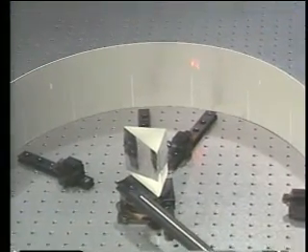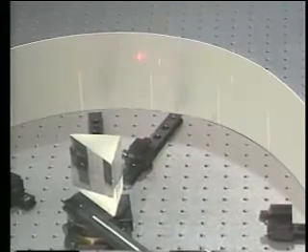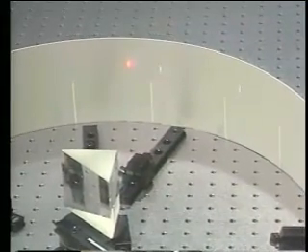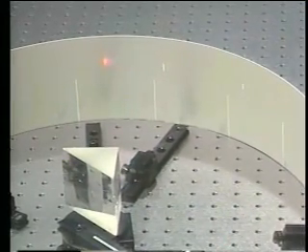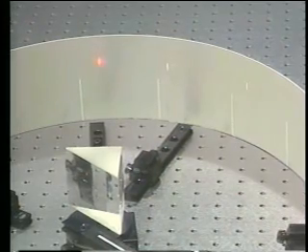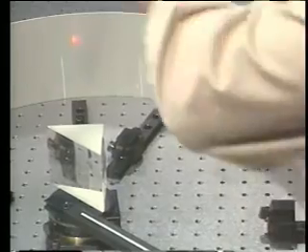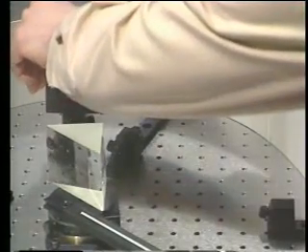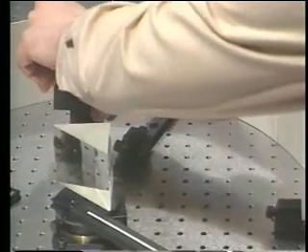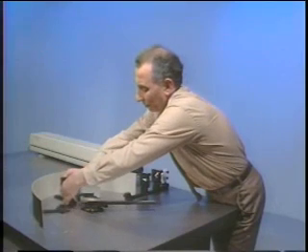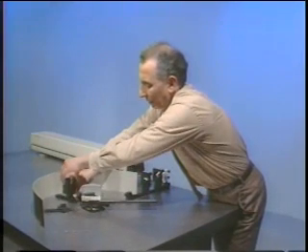So from here on, this is the totally internally reflected beam. I'm going to now adjust the angle of incidence to about 50 degrees or so in this direction. And now I'll place the polarizer in the way to analyze the state of polarization of the totally internally reflected beam.